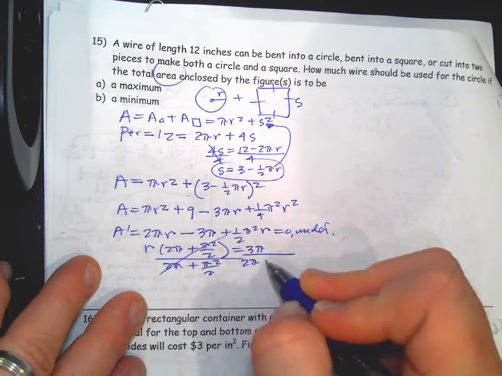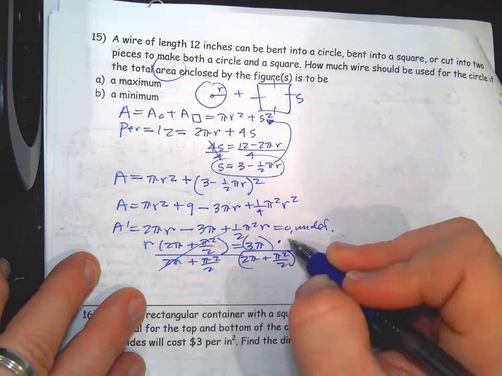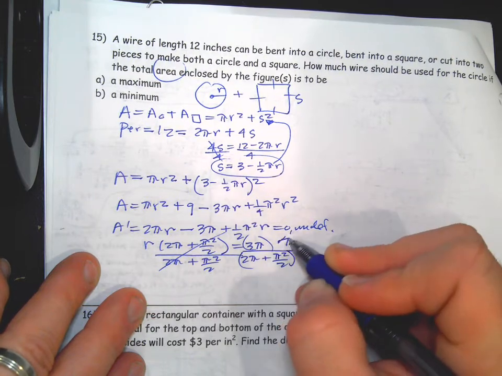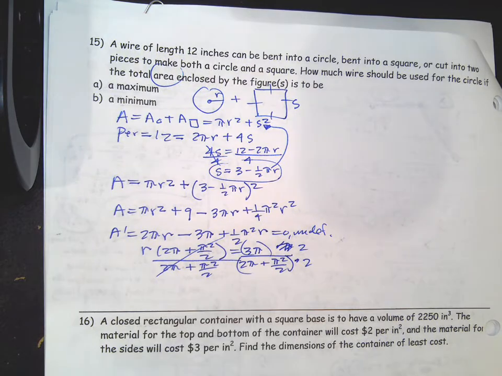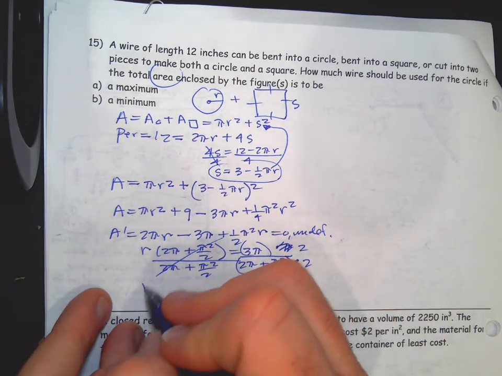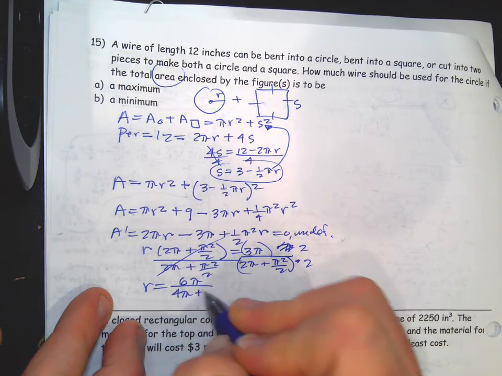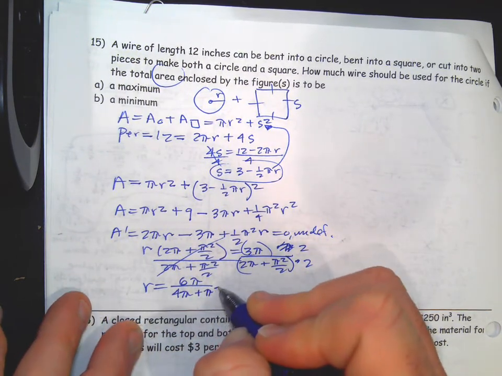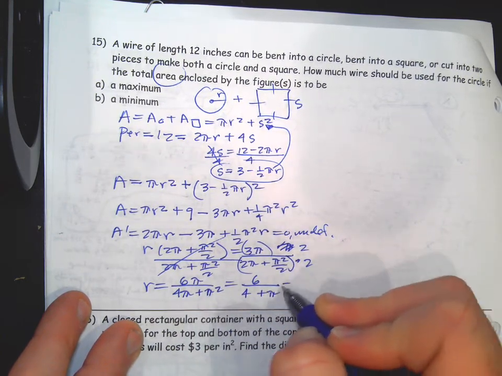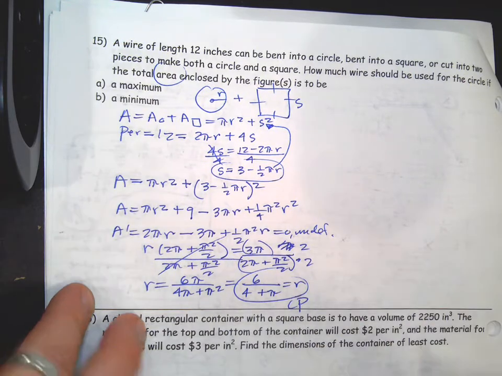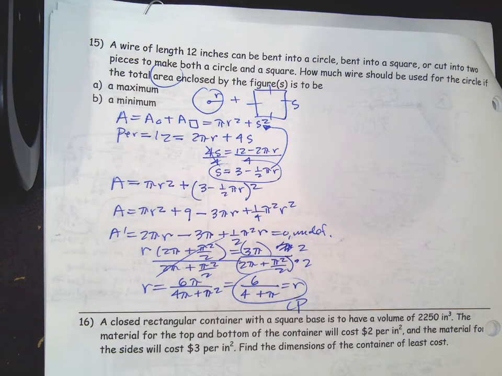We could also make it cleaner so it doesn't have complex fractions. Multiply both sides by 2. So r equals 6 pi over 4 pi plus pi squared. Hey, we could divide a pi out of the top and bottom. That makes it a little nicer. So there's your critical point. Oh, that was a bit hard. It looks a little ugly. That's fine. Can we find endpoints?